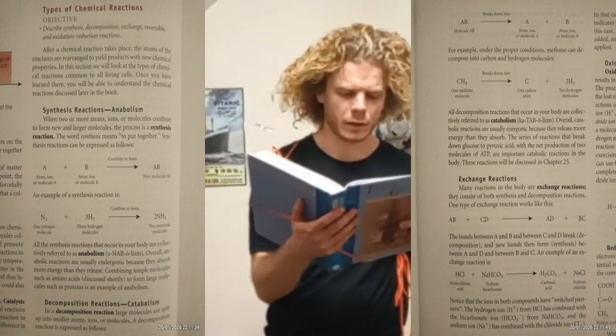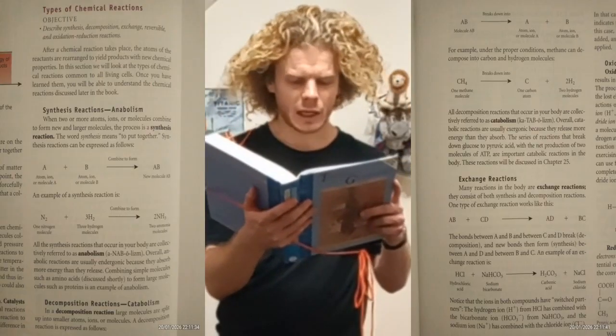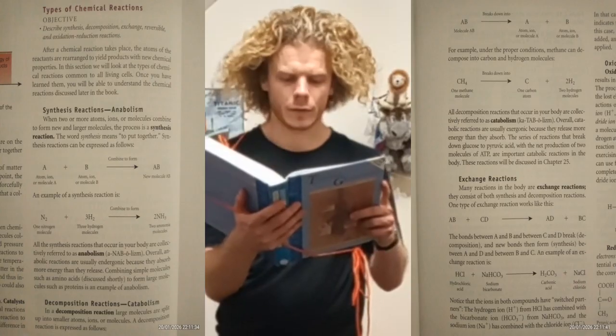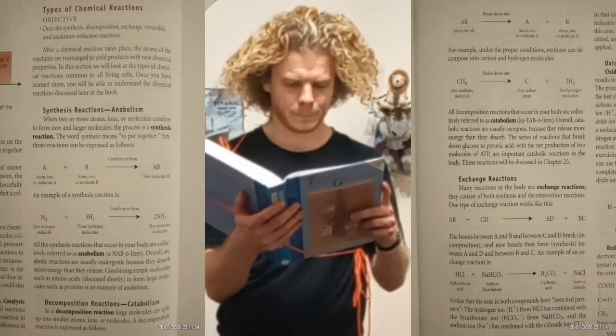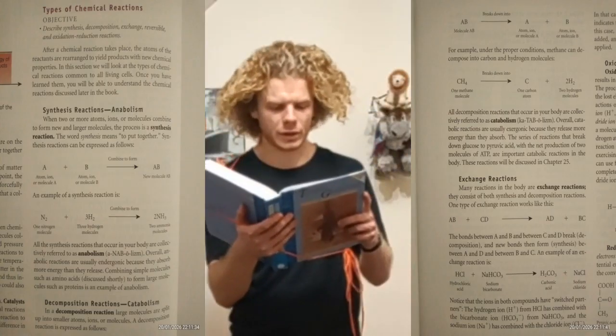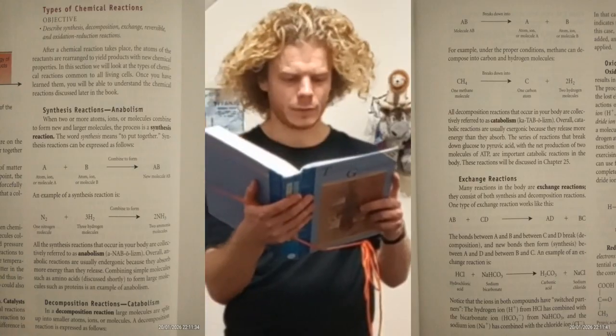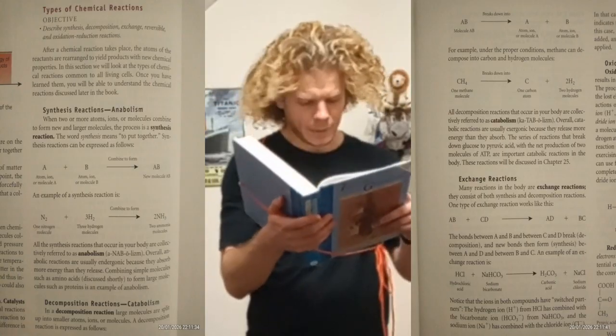After types of chemical reactions, first we have to talk. After a chemical reaction takes place, the atoms of the reactants are rearranged to yield products with new chemical properties. In this section we will look at the types of chemical reactions common to all living cells. Once you have learned them, you will be able to understand the chemical reactions discussed later in the book.